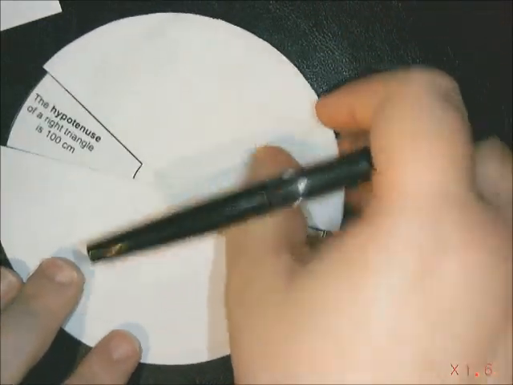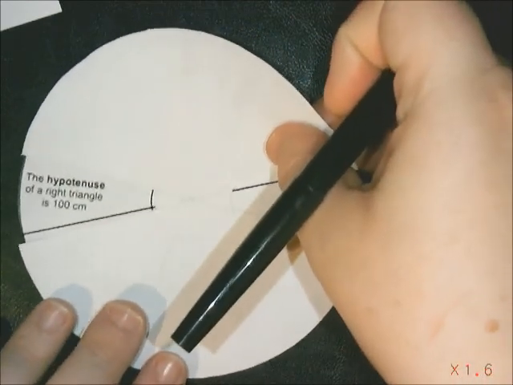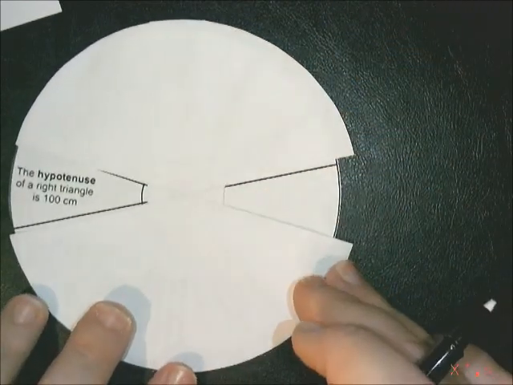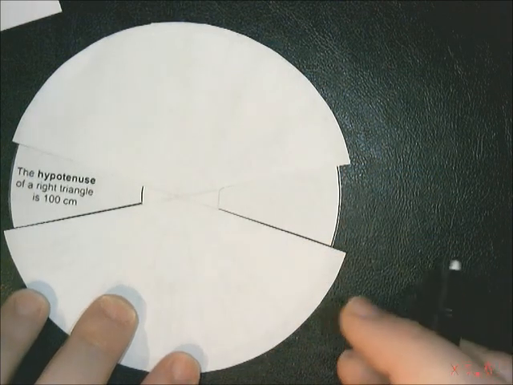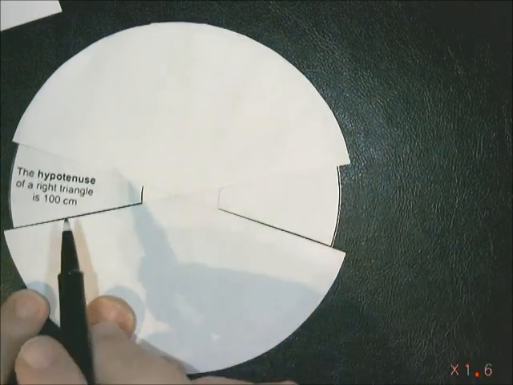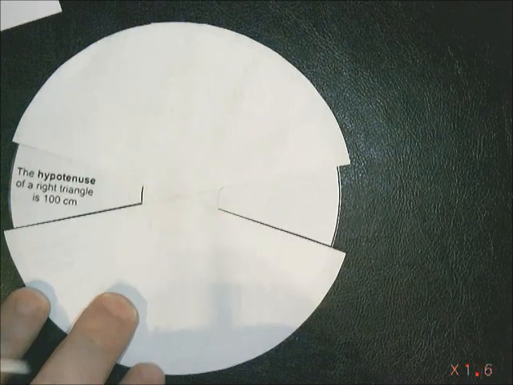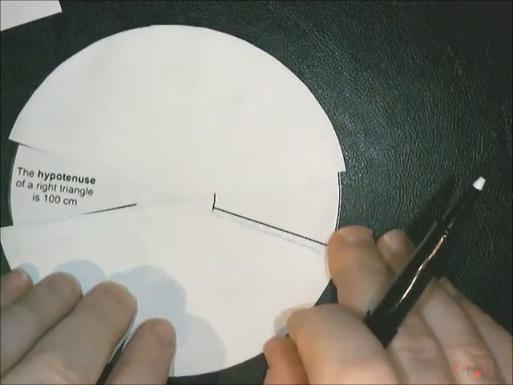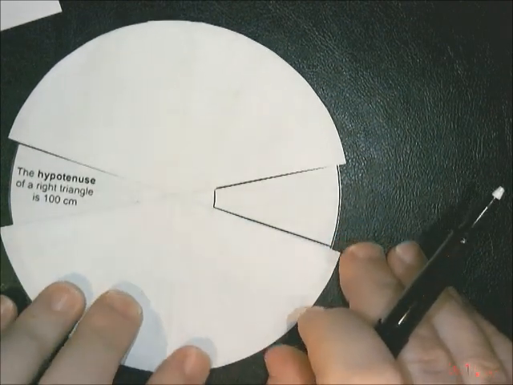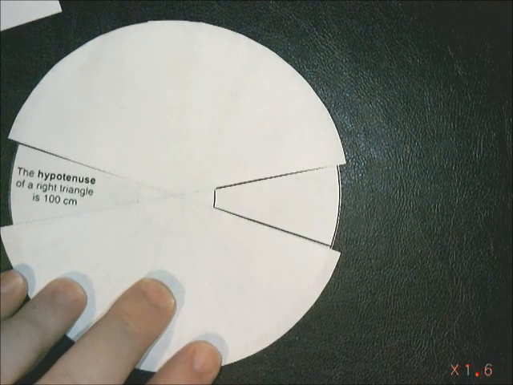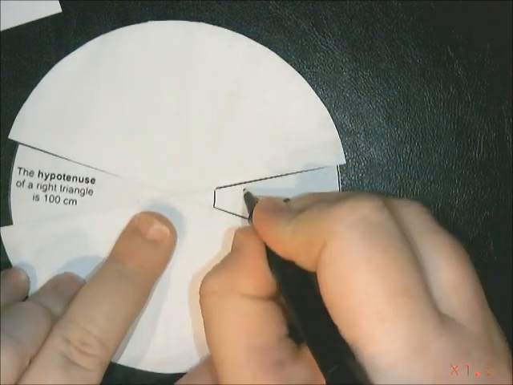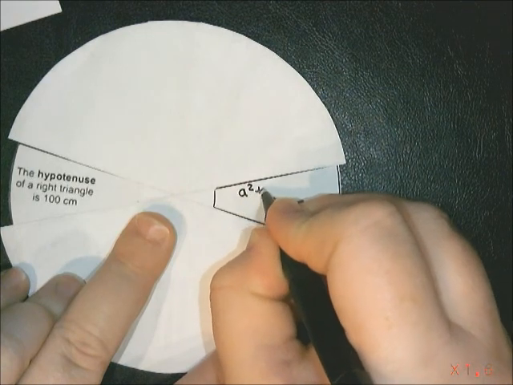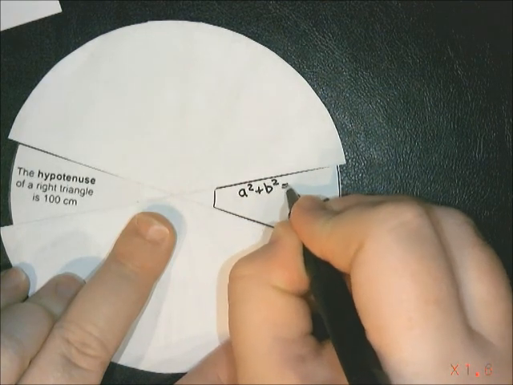All right. Ooh. The hypotenuse of a right triangle is 100 centimeters. So whenever you see the word hypotenuse, that's a clue that we're talking about the Pythagorean theorem. So the Pythagorean theorem is a squared plus b squared equals c squared. So I'm actually maybe going to write a couple of things in this one here. I'm going to say a squared plus b squared equals c squared.